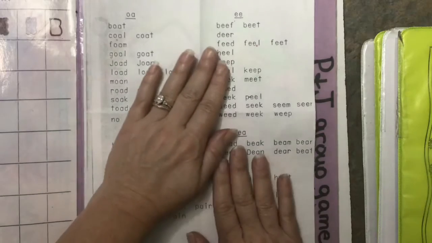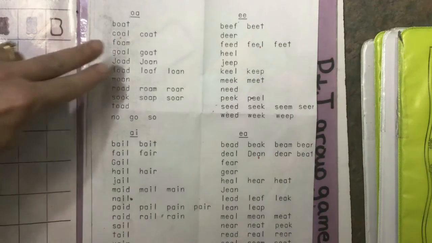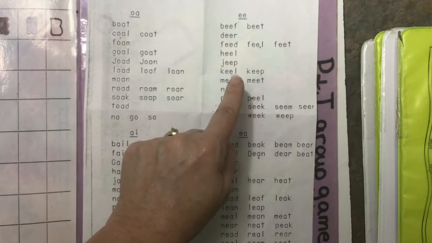So I think the easiest thing for you to do before you get started in watching the rest of these videos is I want you to get a sheet of notebook paper and I want you to write down 8 of these words. Here's how I want you to do it. I want you to choose 2 from the OA word list and just write those 2 words down. I want you to choose 2 from the EE word list, choose 2 words from the AI word list, and then choose 2 words from the EA word list. So when you're done, you'll have 8 words written down, and those are the 8 words that you are going to be building as we play the game.